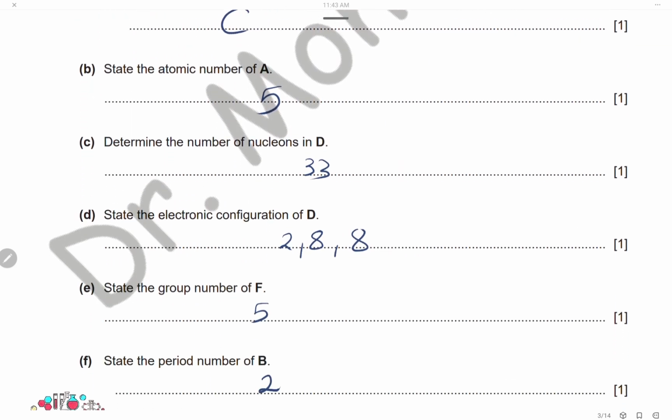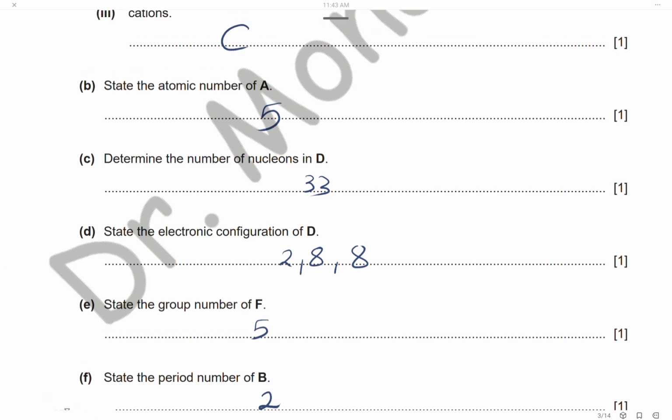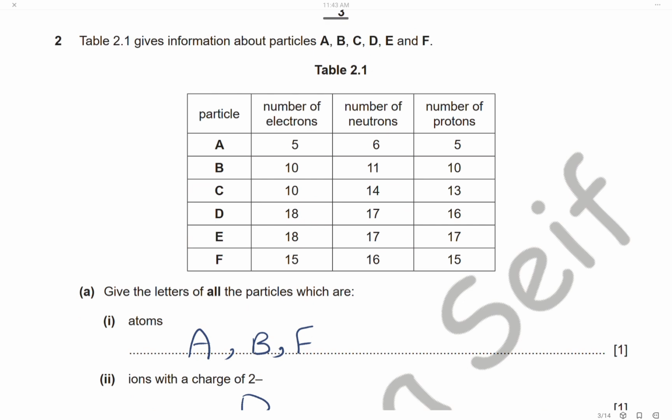State the electronic configuration of D. D has 18 electrons, so they will be distributed as 2, 8, 8. This is the total of 18 electrons.